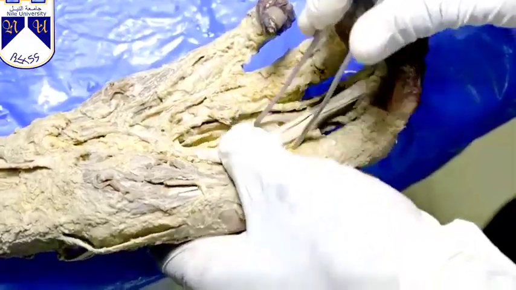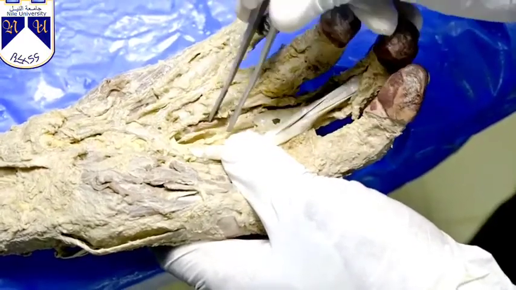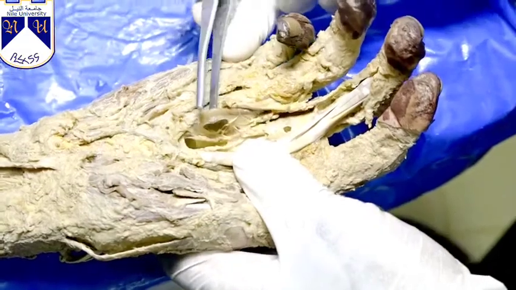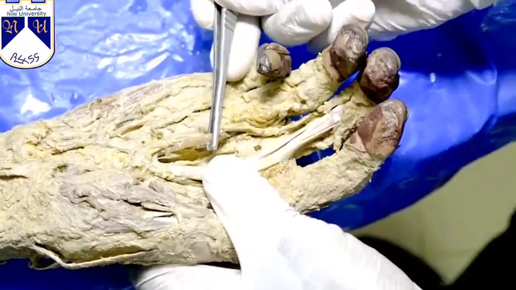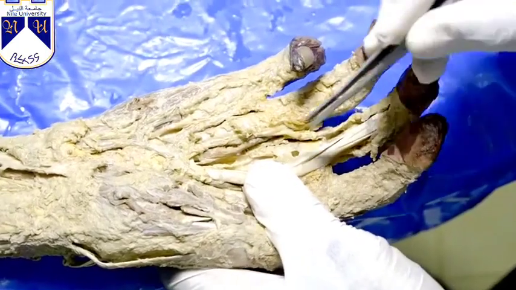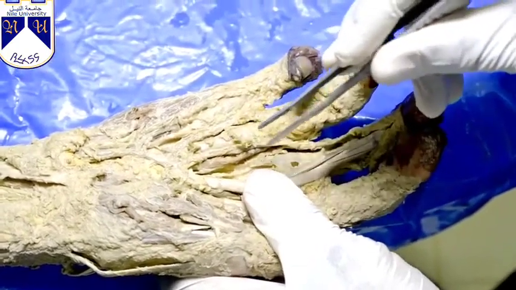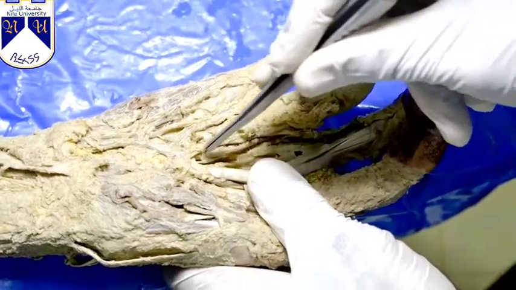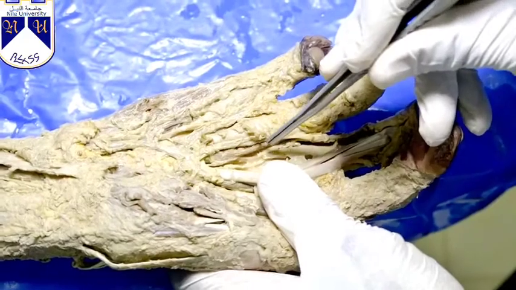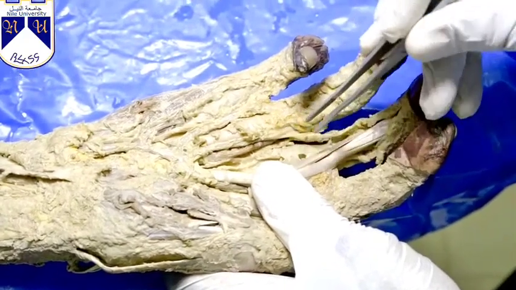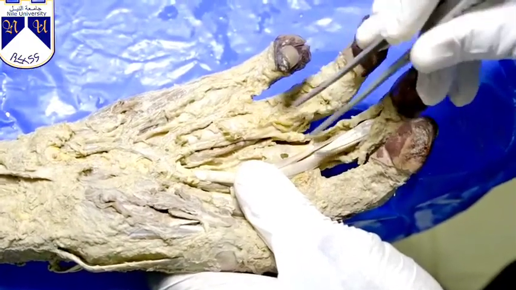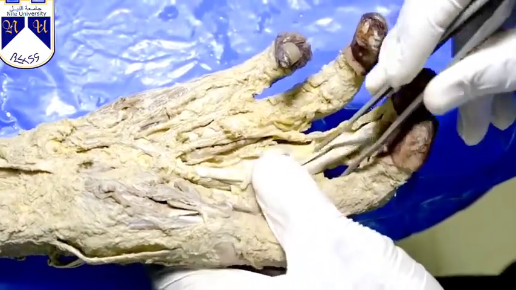Then we will talk about the palmar interossei muscles. This is the palmar interossei muscle. Okay? It originates from the second, fourth, and fifth metacarpal bones to be inserted into the second, fourth, and fifth proximal phalanges of each finger.